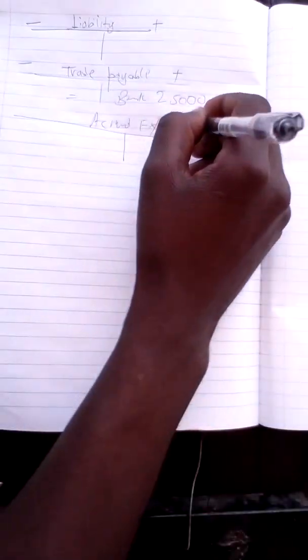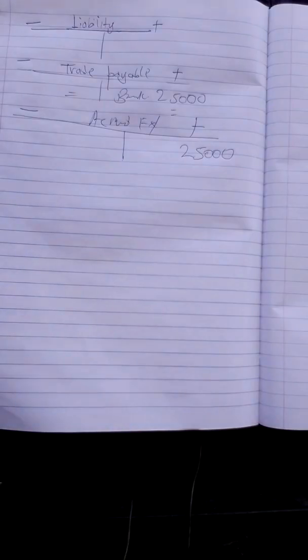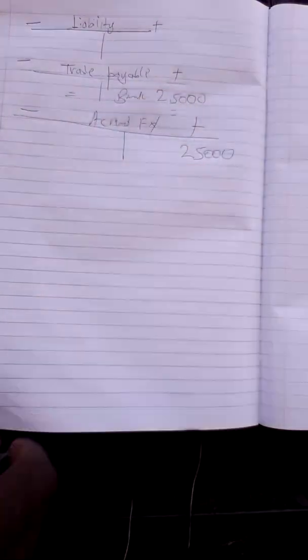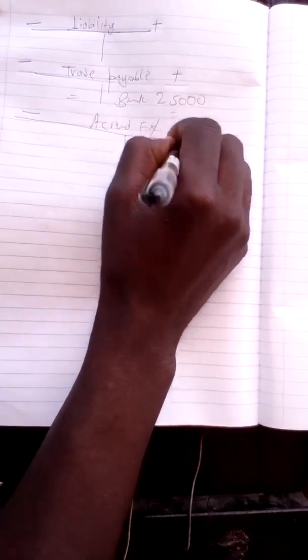Now, accrued expenses are expenses that we are supposed to pay, meaning that there will be an increase on the credit side and a decrease on the debit side. Maybe we are supposed to pay a rent, but we didn't pay. Meaning that rent of 25,000 rand, for example, will go on the credit side, and we'll just say rent expense.